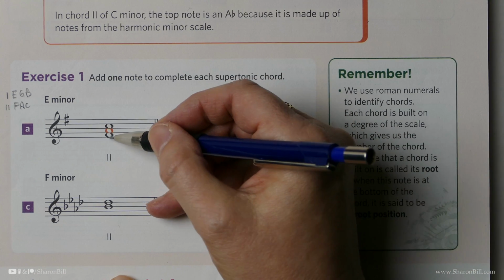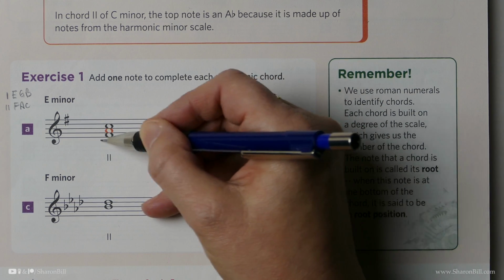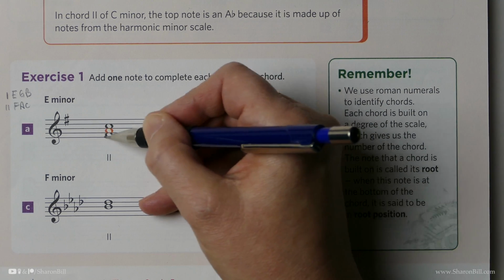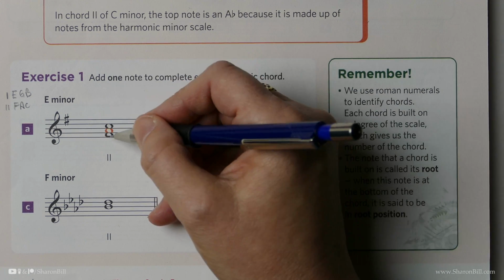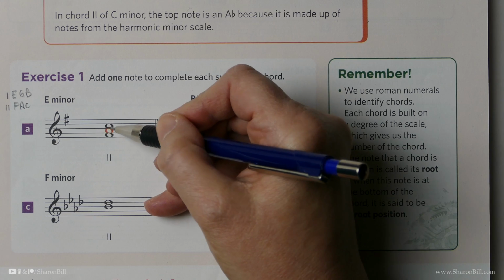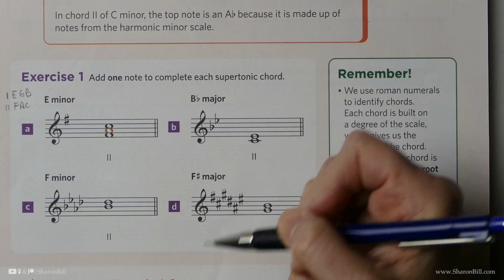And so if F sharp, of course, is the root of that chord, think about the root of a tree. It's at the base of a chord, and then the chord grows up out of that. There's our first, third, fifth. That third should be note A.